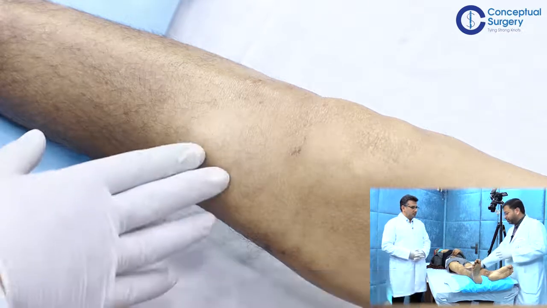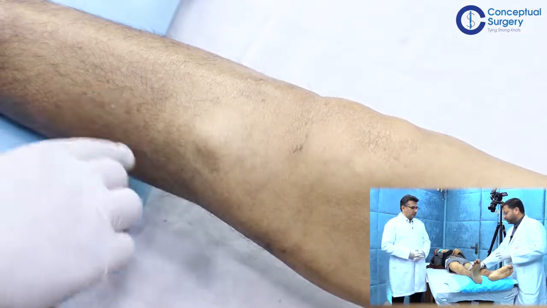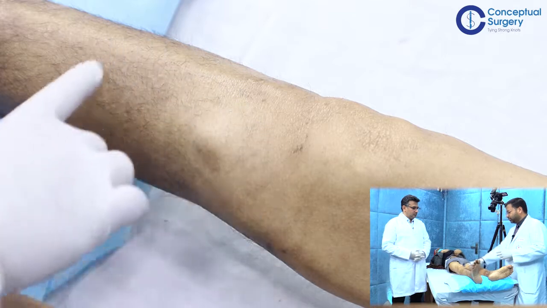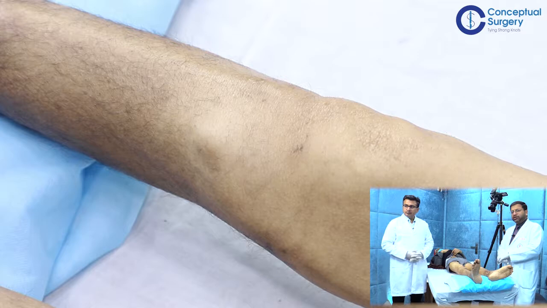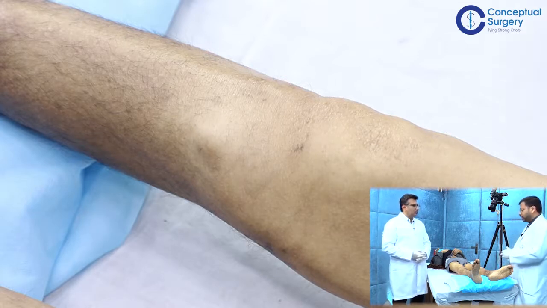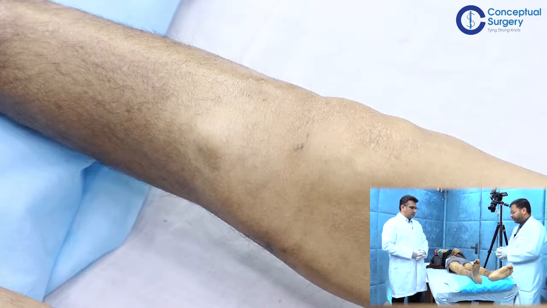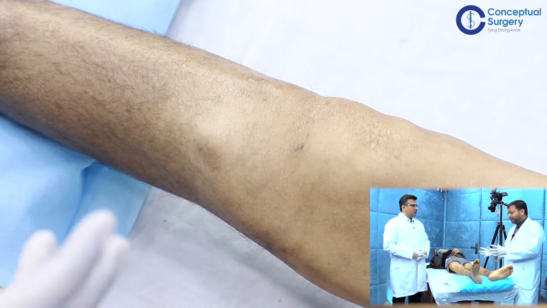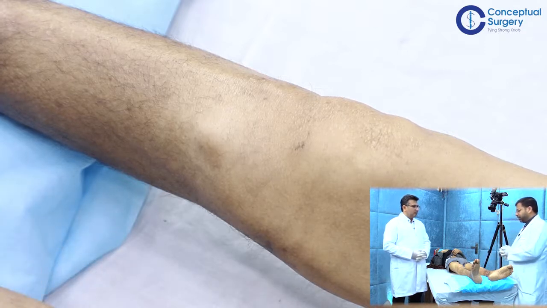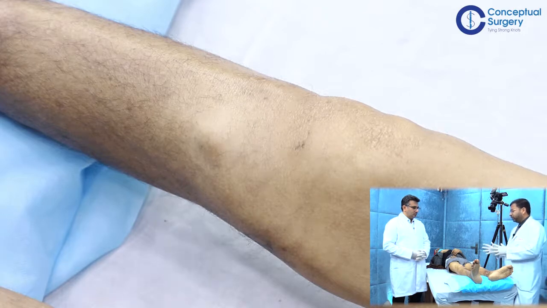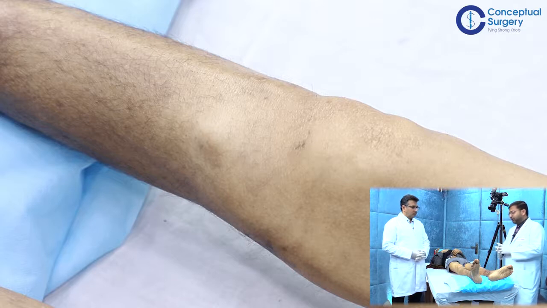So here in this particular patient, you can see this swelling. This is the right lower limb of the patient, and you can see there is a swelling there. So we'll try to go over various points, and we start with the inspection of the swelling. Whenever we inspect a swelling, we look for the site of the swelling. So this is on the medial aspect of the leg, in the area of the shin below the knee. The size of the swelling is again important.